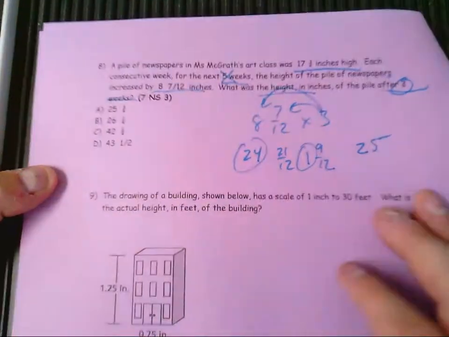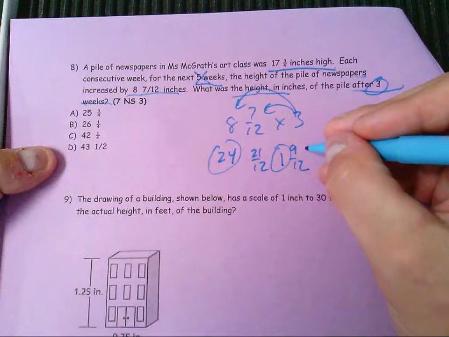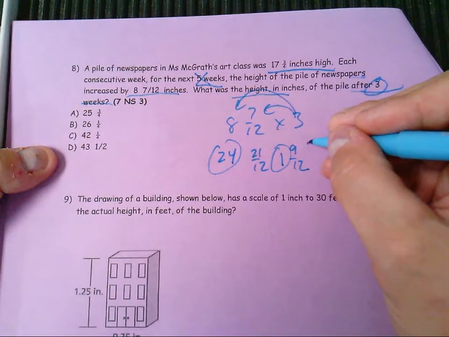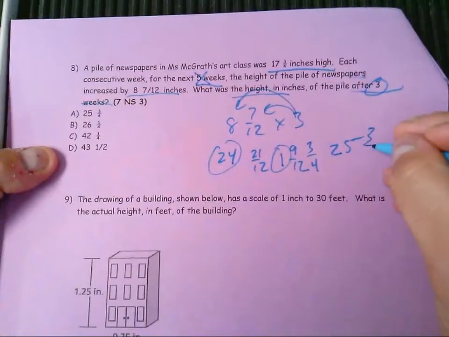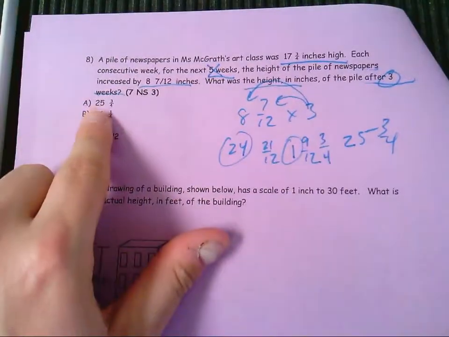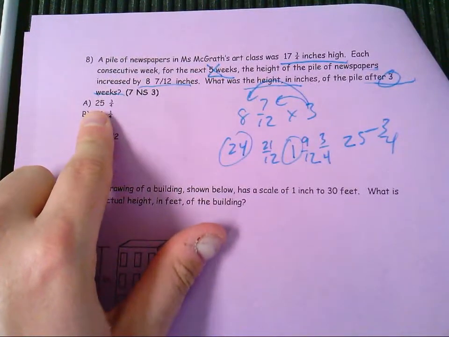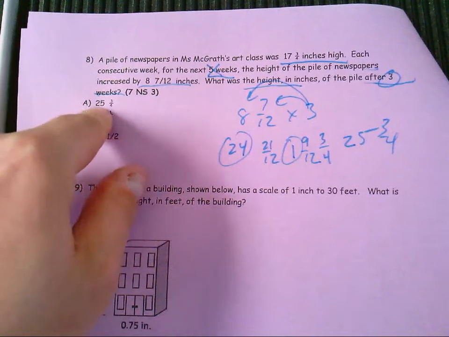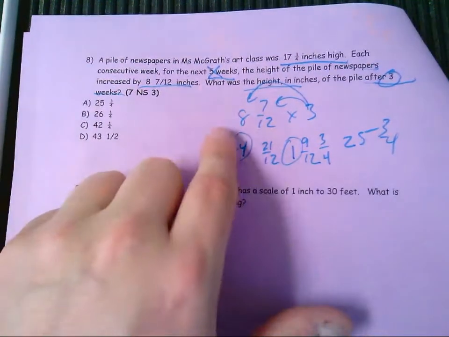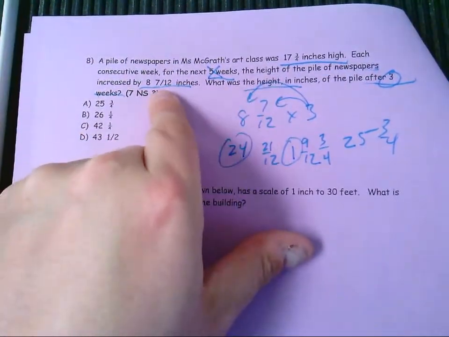Just give me a second here. Talking myself through this one. 9/12 reduces to 3 goes in here 3 times and here 4 times, so 3/4. Right? Now notice that's one of your choices. So this is once again where you have to finish the problem. It says, how high is it? It grew, or the stack increased, that much.